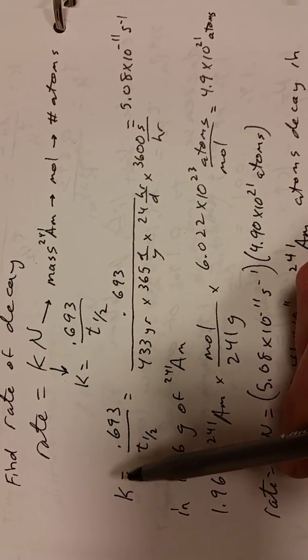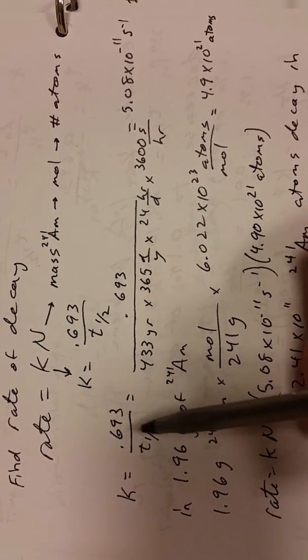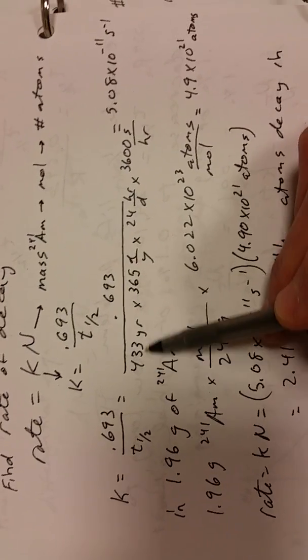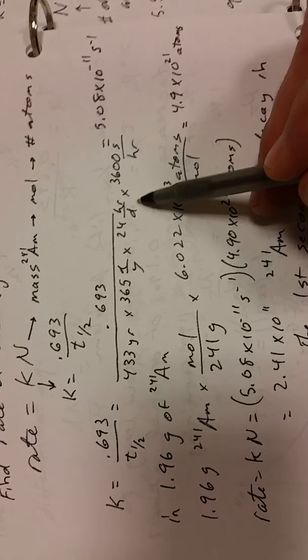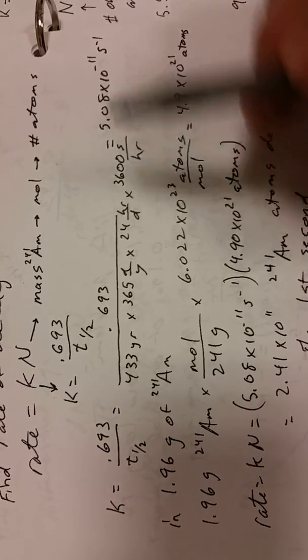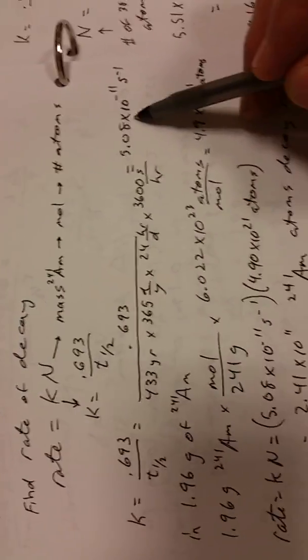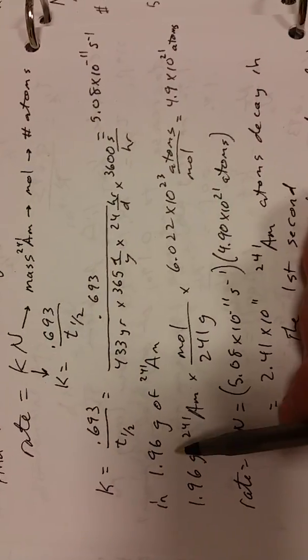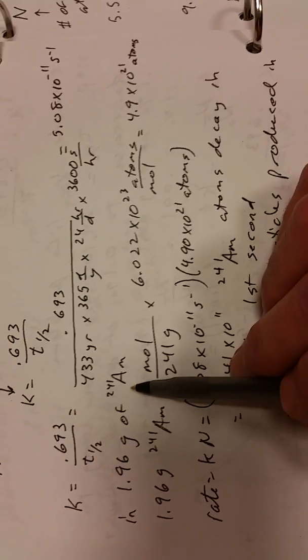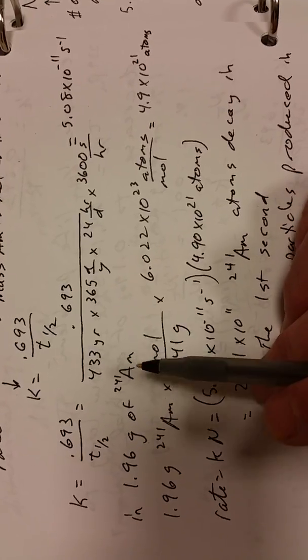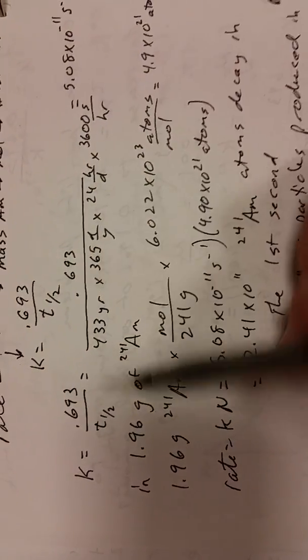So we solve for k first of all, k being 0.693 over the half-life, and the half-life is given as 433 years. We have to convert that into seconds using this conversion factor. And that gives us a k value of 5.08 times 10 to the minus 11th per second. And in the particular problem I had, there was 1.96 grams of americium given, and they want to know what is the decay rate in the first second.